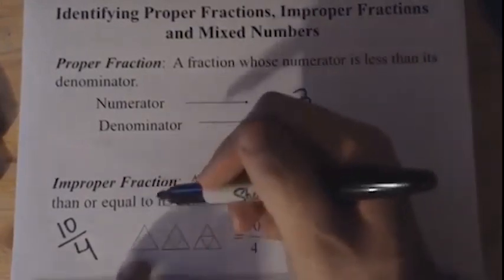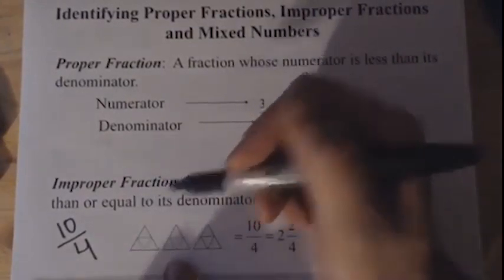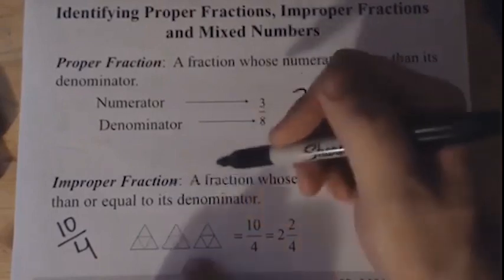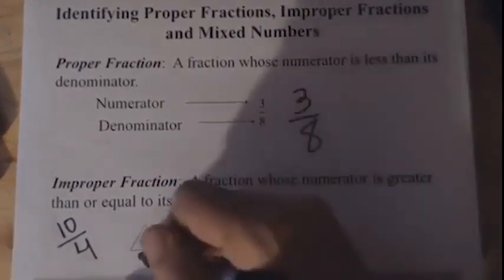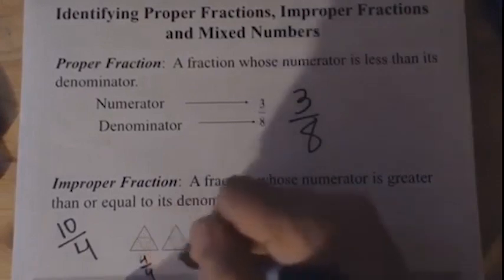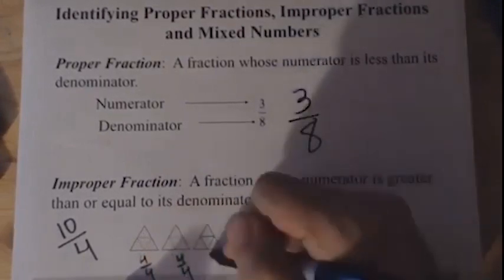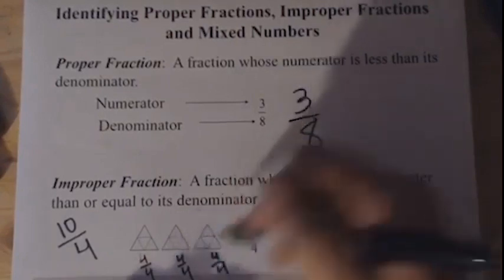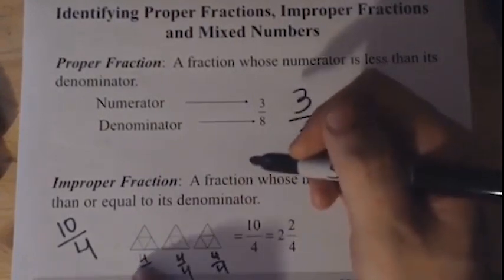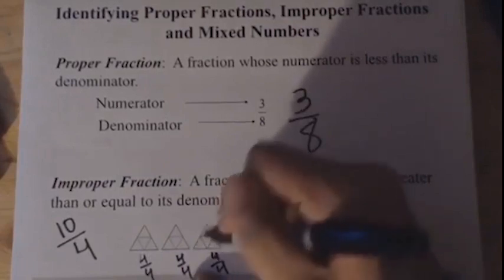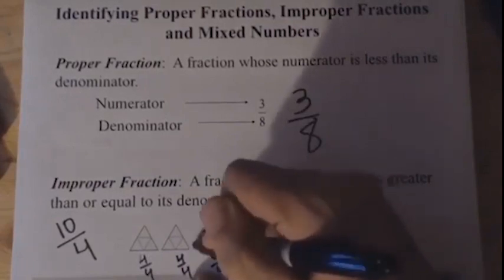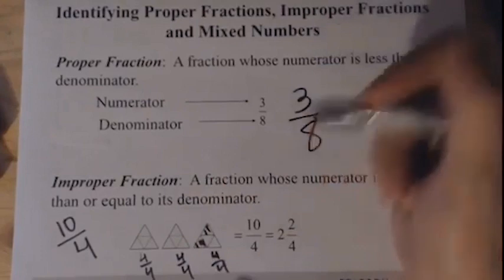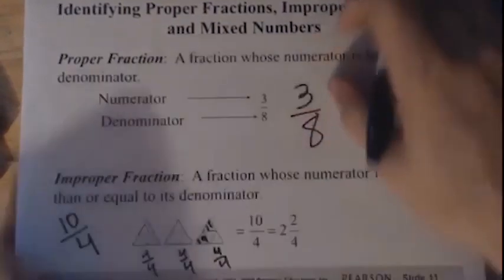So here's 4/4, and then another 4/4. And another 4/4 in the triangle, but then shaded are just 2 in this third triangle. Let me draw this out.